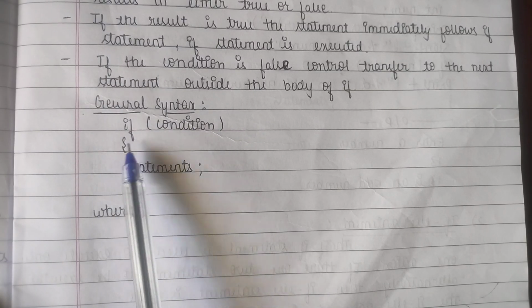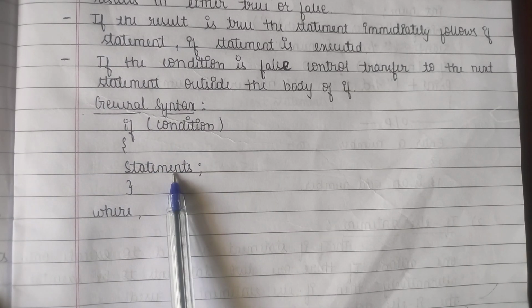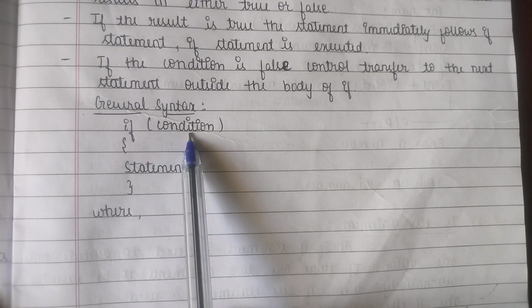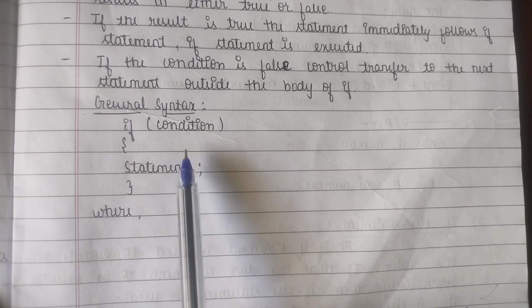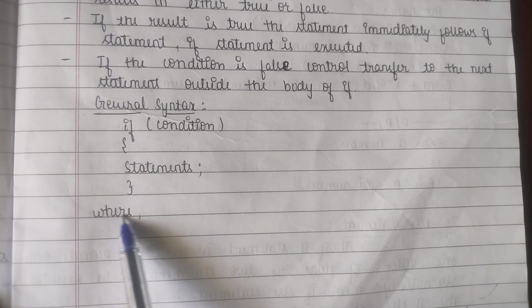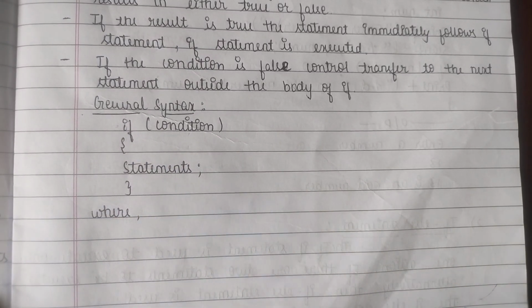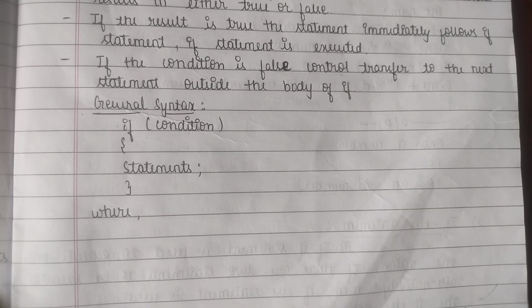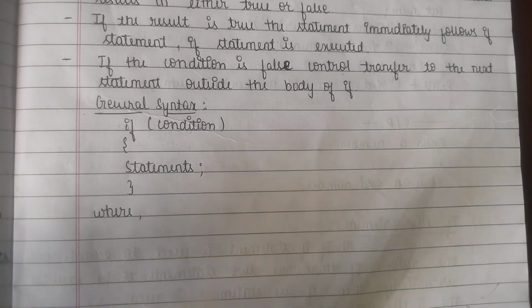See, look here. This is the general syntax of the if condition. If condition, write the statements. If this condition is true, it executes the statements which are present inside the if. If the condition is false, then it executes the statements which are present outside the if. Let us just remember only this much.